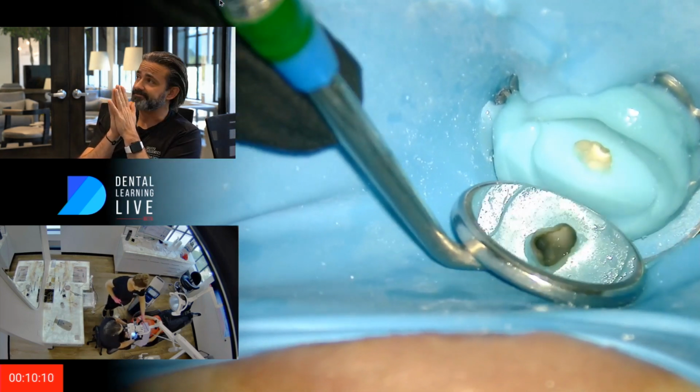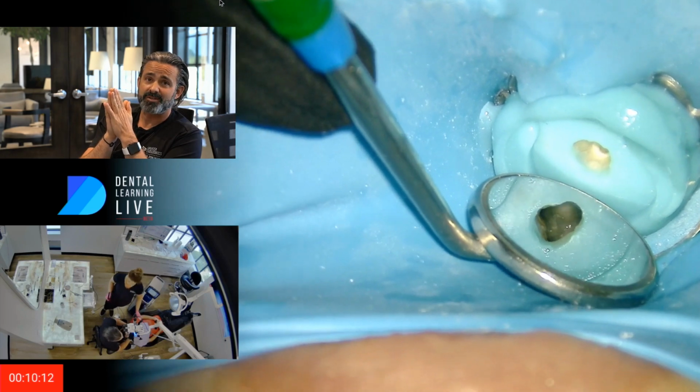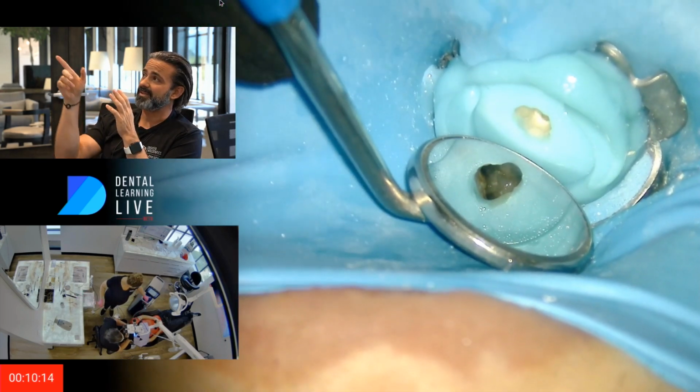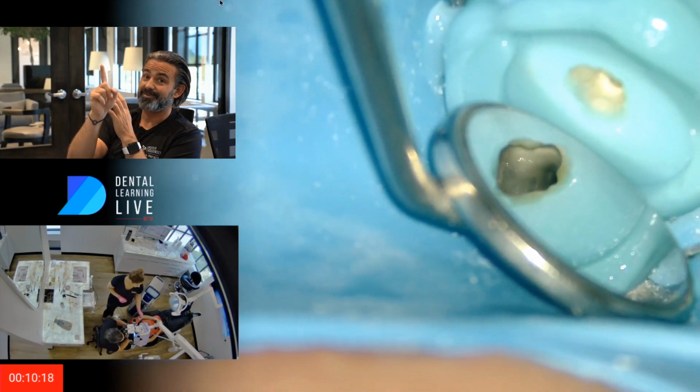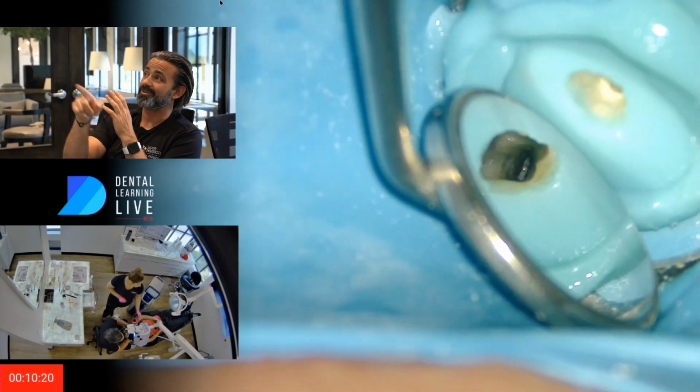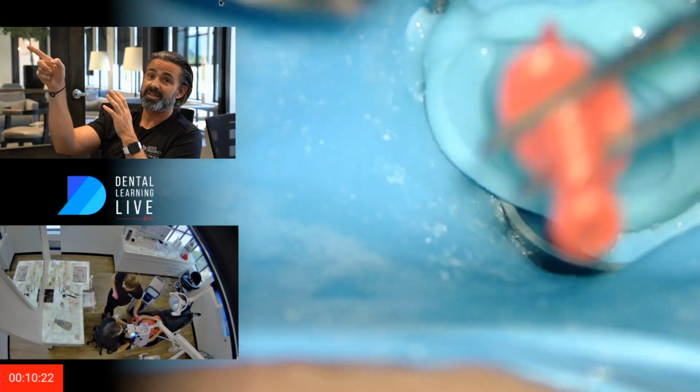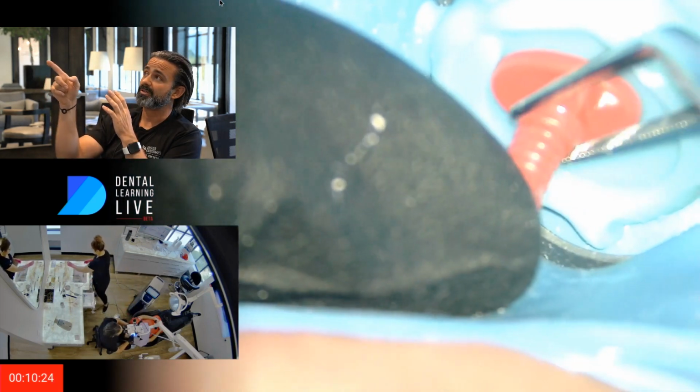Ten minutes into this case. So what have I done? I've accessed, picked out stones. I found the anatomy. You can appreciate the isthmuses, because we knew it on the mesial, but there's definitely one right there. Did you see it? On the distal as well.